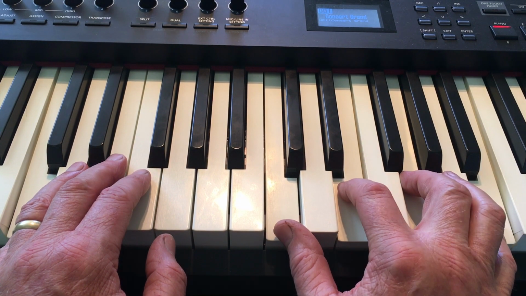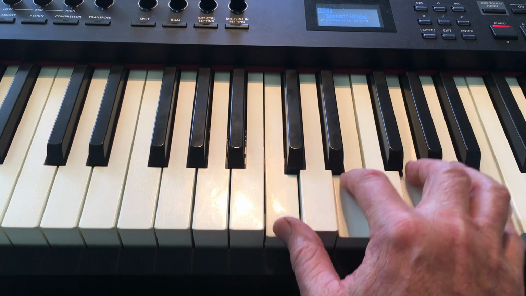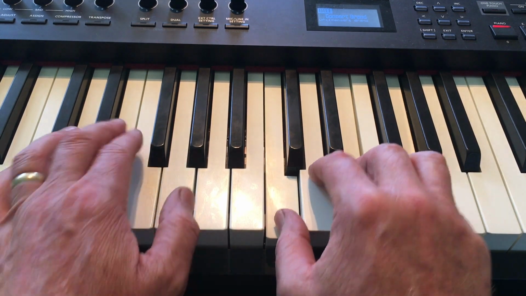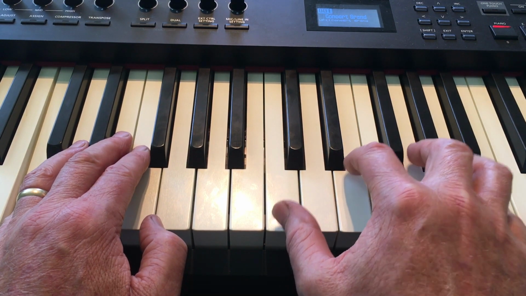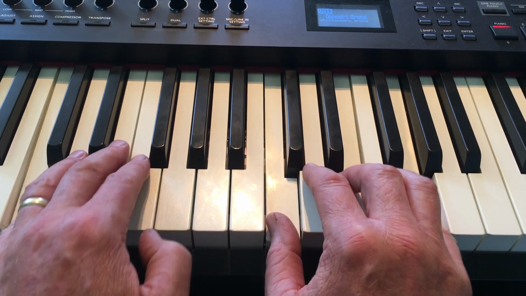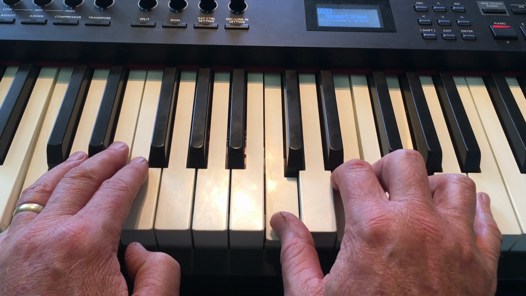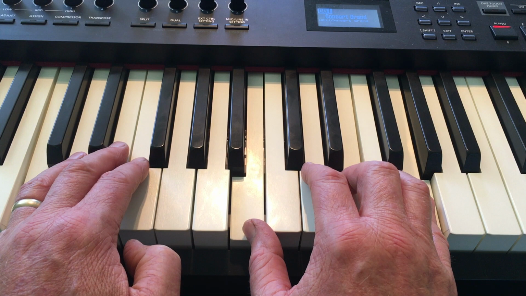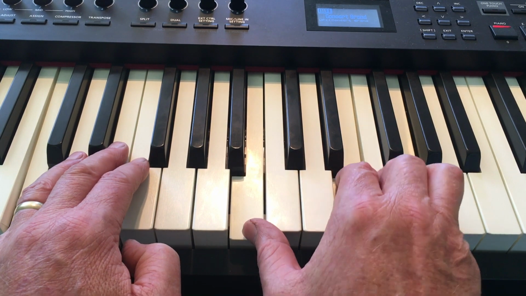I could play it like that, but then I've got to use 4 notes in my right hand, which is a bit trickier to spread the hand out. So instead of playing the 7th note there, the 7th note is also there, just an octave down.